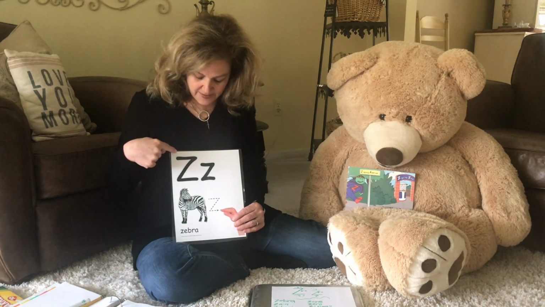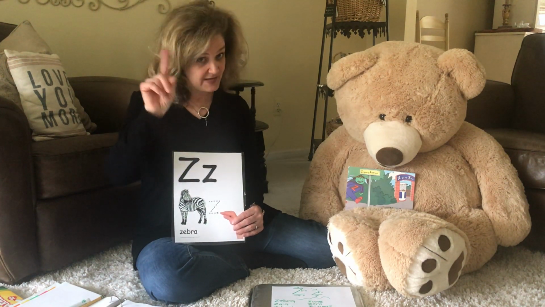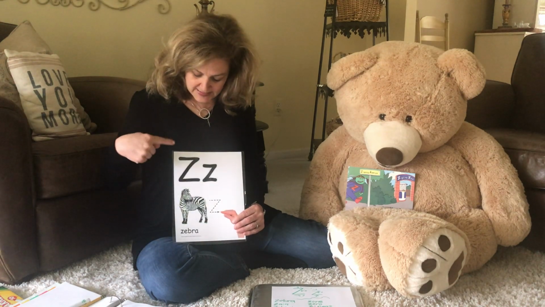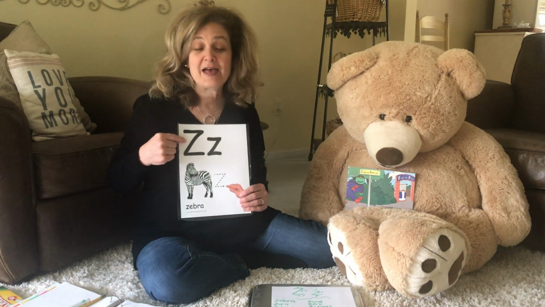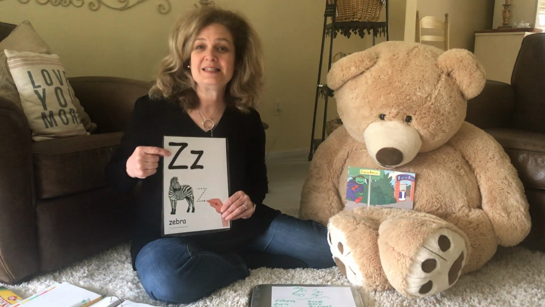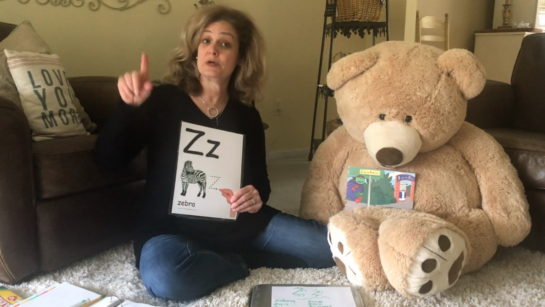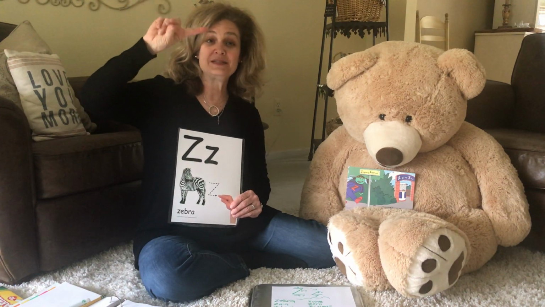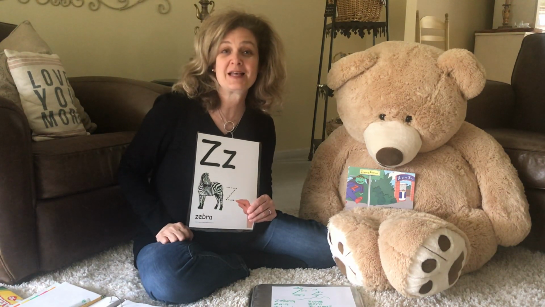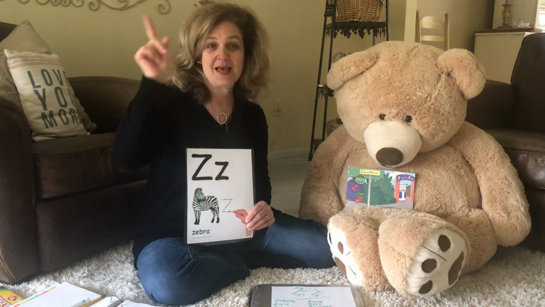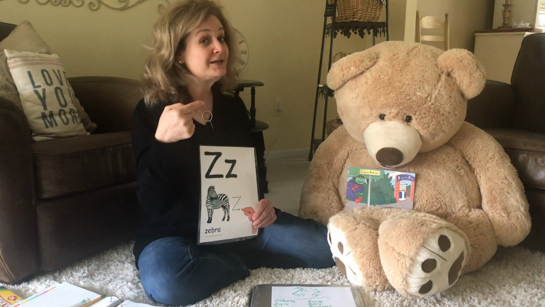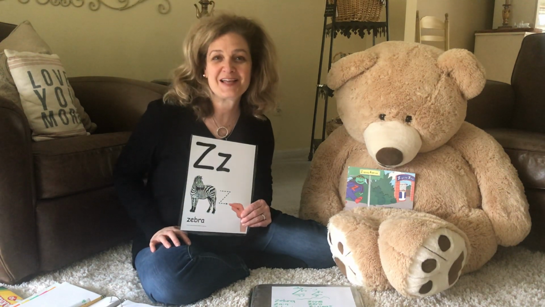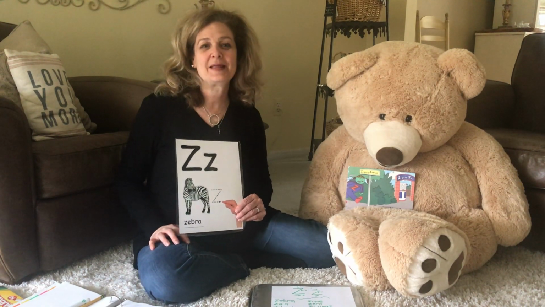Z starts up at the top, goes to the bottom, not in the middle. Z says Z. Every letter makes a sound. The Z says Z. And then where do we start our letters? At the top, top, top. Not on the bottom, not in the, where? Middle. Where do we start our letters? At the top, top, top.